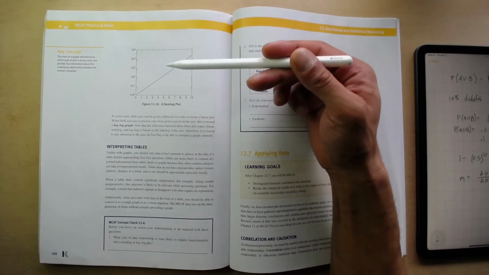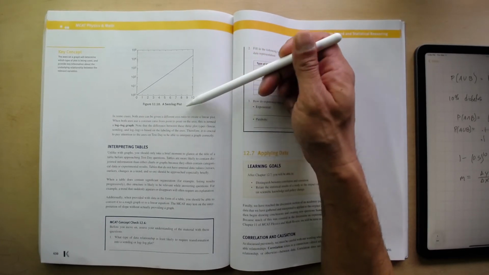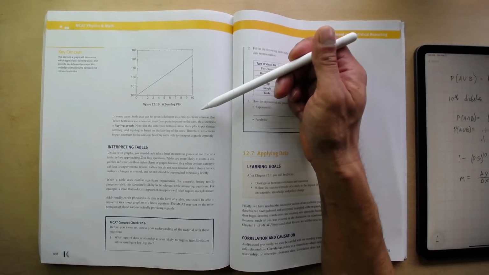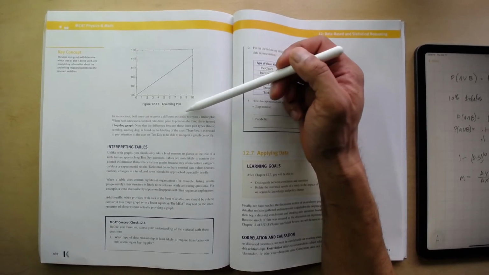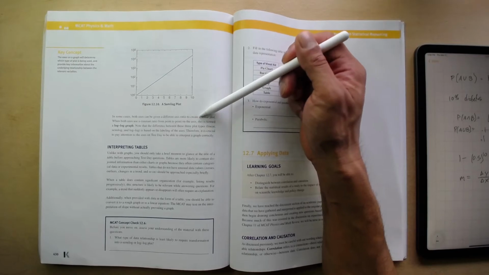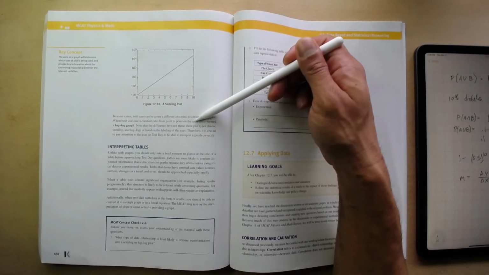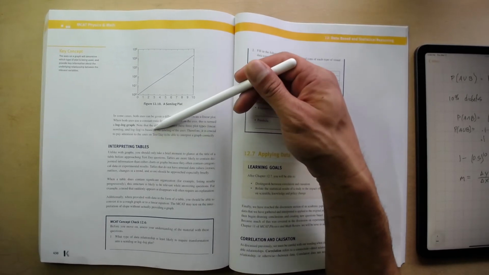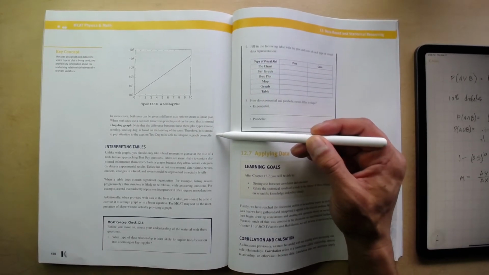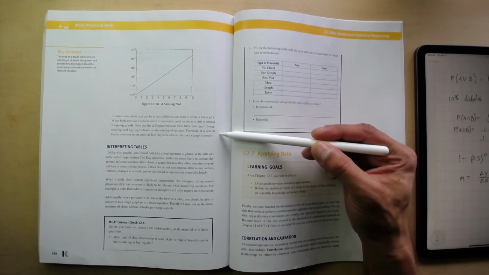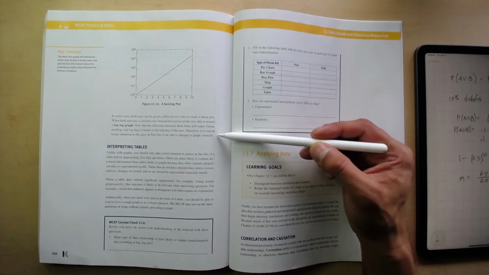In some cases, both axes can be given a different axis ratio to create a linear plot. When both axes use a constant ratio from point to point on the axis, this is termed a log-log graph. Note that the difference between these three plot types, linear, semi-log, and log-log, is based on the labeling of the axis. Therefore, it is crucial to pay attention to the axis on test day to be able to interpret the graph correctly.